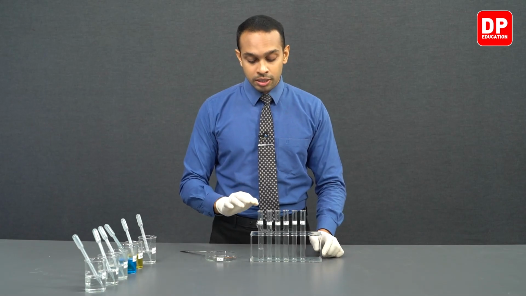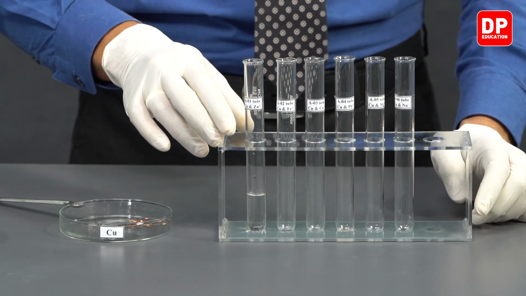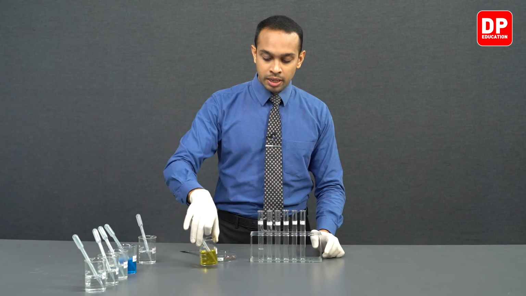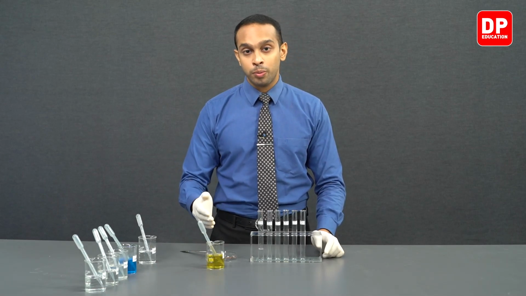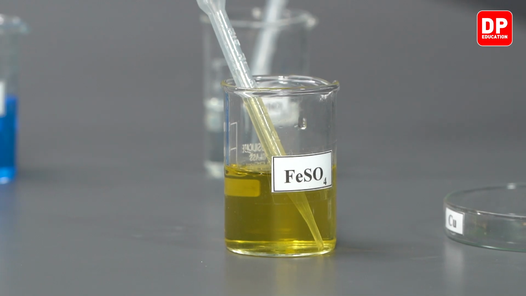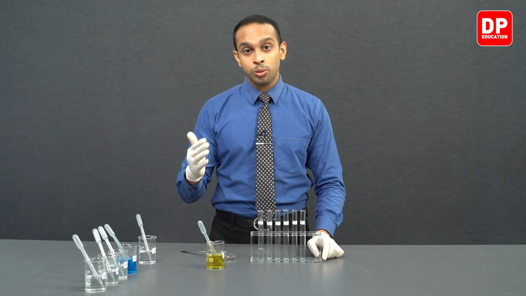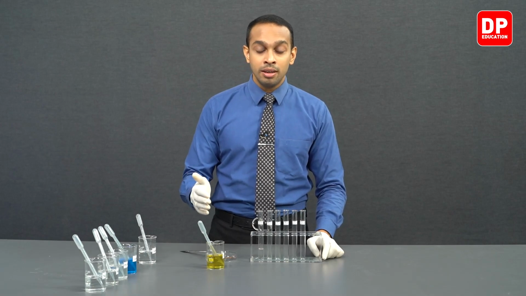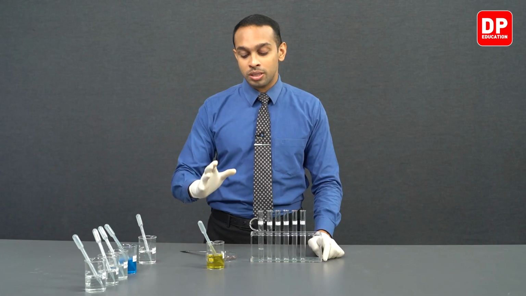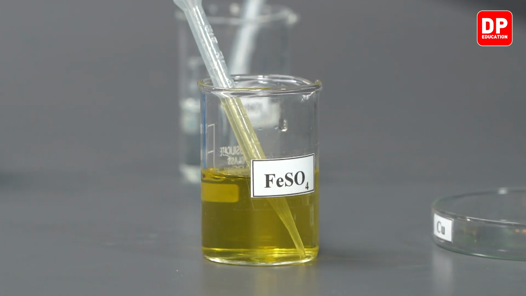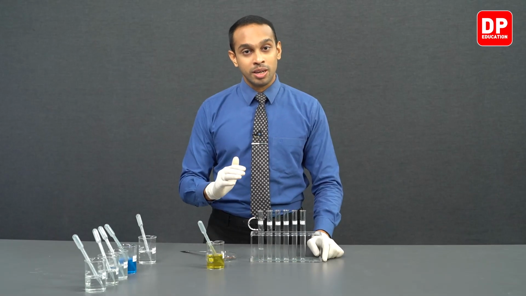And then to the test tube labeled Fe2+ ions, we will take our ferrous sulfate solution. Ferrous sulfate, students, as soon as you prepare the solution, will appear a pale green or blue-green color. But as you allow it to stand in air, it will gradually get oxidized to form Fe3+ ions. So the solution might change its color a little bit. So keep that in mind.